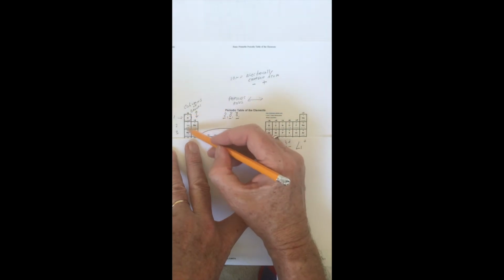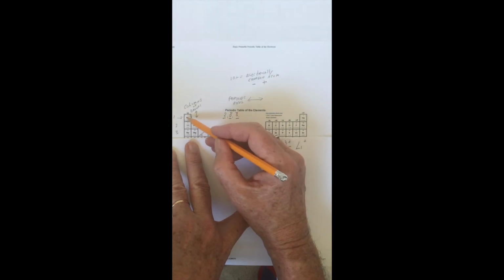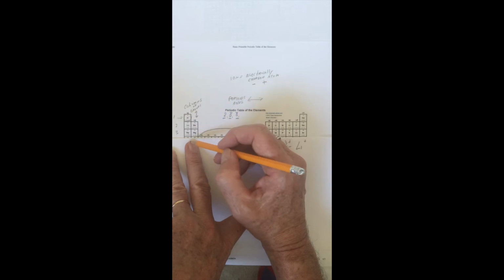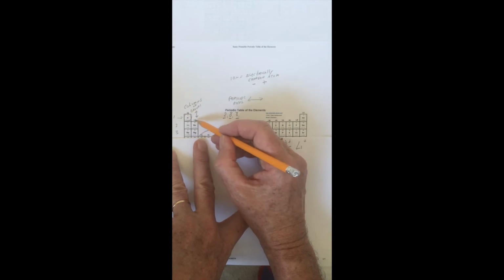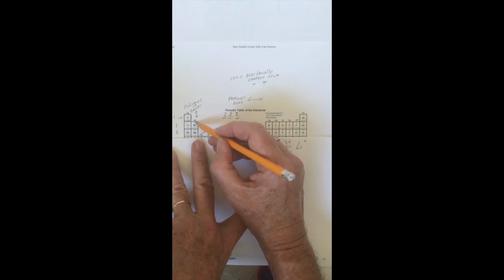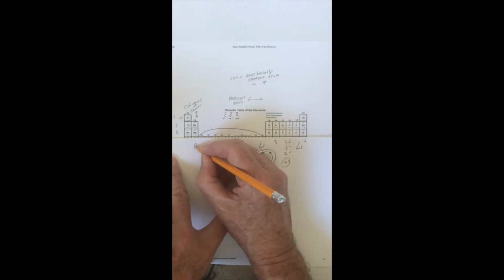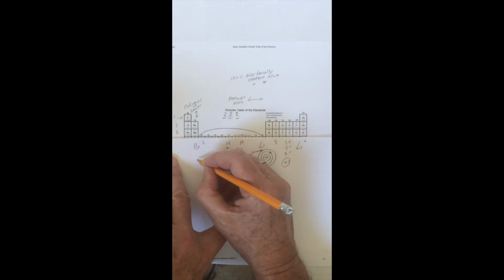All the elements of group 1 have a tendency to give away 1 electron because they all have 1 electron in their outer shell. Group 2, right here, as you might have guessed, has 2 electrons in its outer shell. Beryllium, atomic number 4, 4 protons in the middle. That's the nucleus. I'll just shade in a little bit.